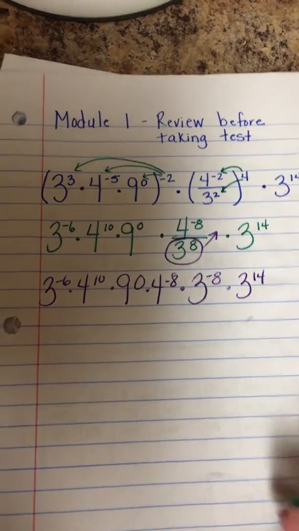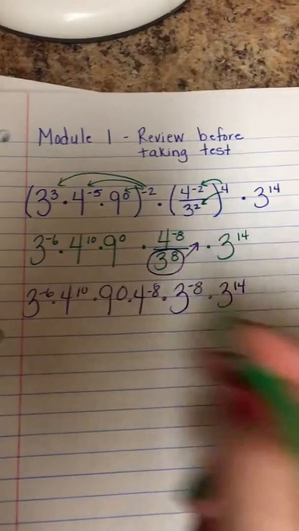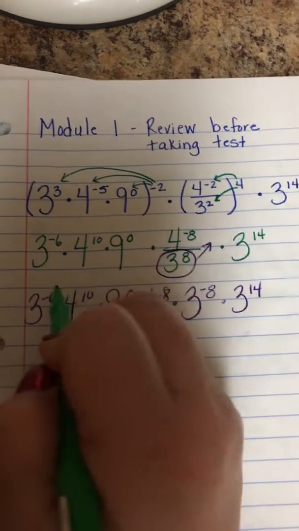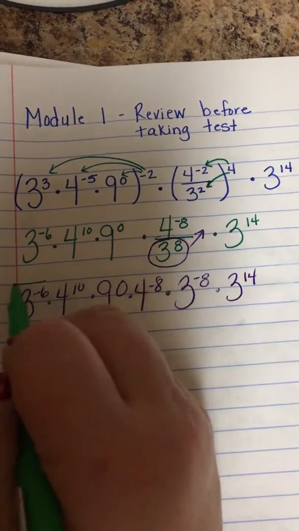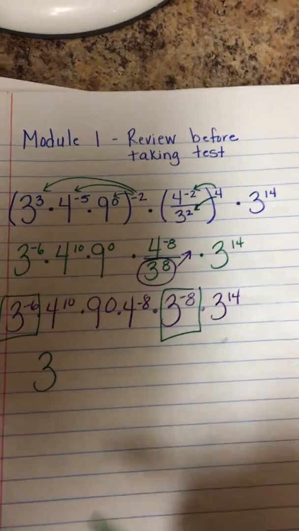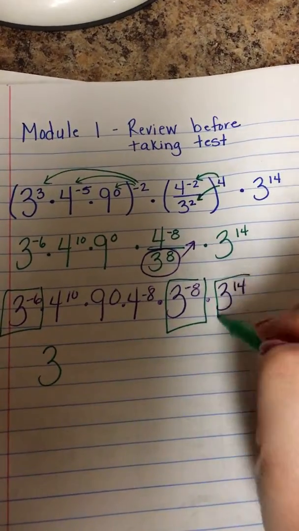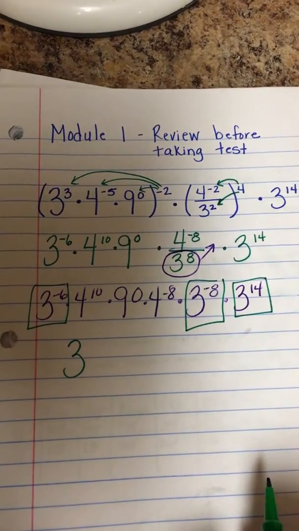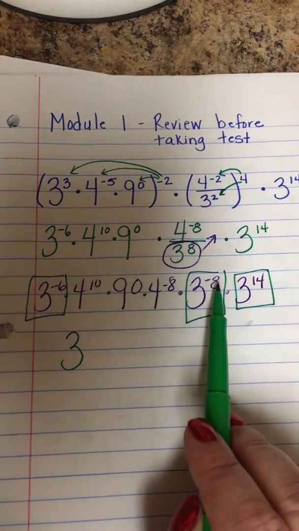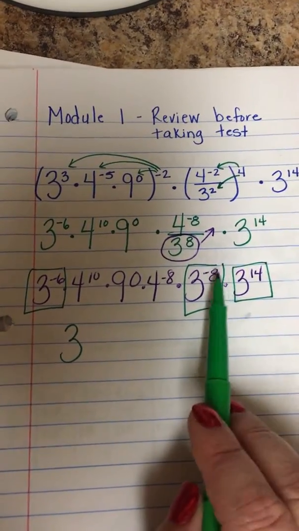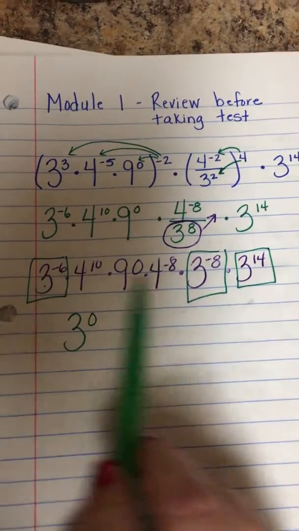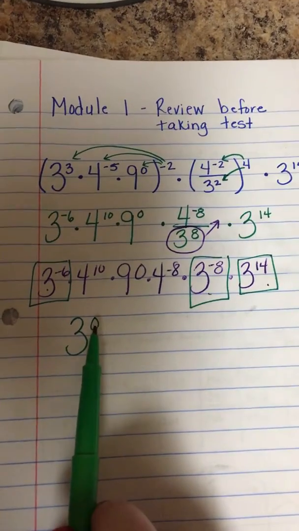Now we're going to combine like terms, and we combine like terms by finding all numbers that have the same base, and we add the exponents. So this 3 to the -6th, this 3 to the -8th, and the 3 to the 14th have the same base, and now we have to figure out the exponents. I have -6 and -8 would make -14 plus +14 equals 0. So when I combine all of these numbers with the same base, I get the exponent of 0.